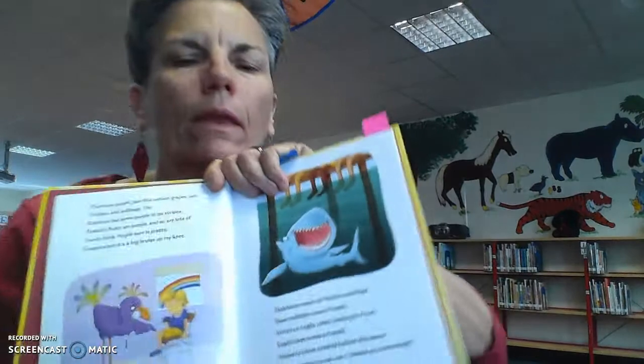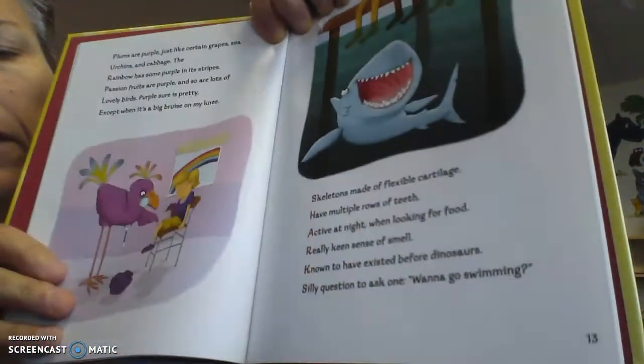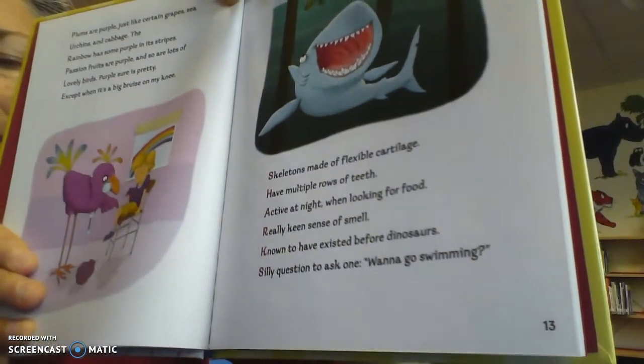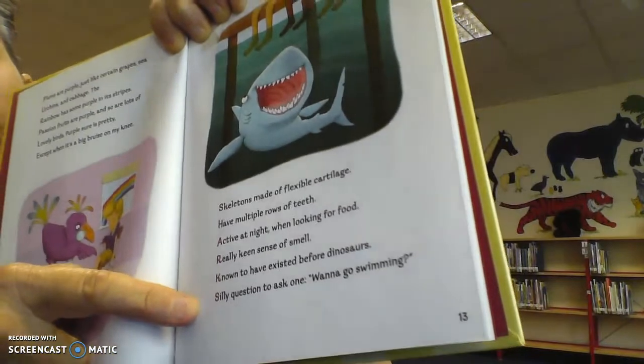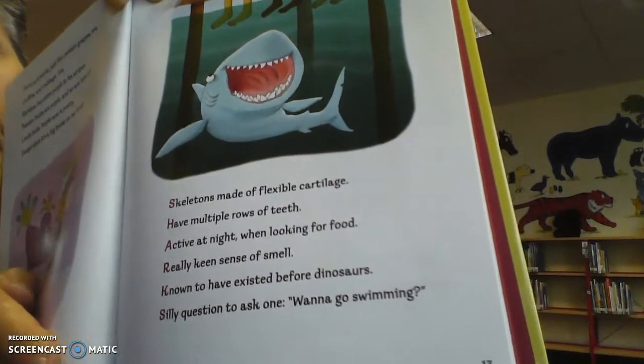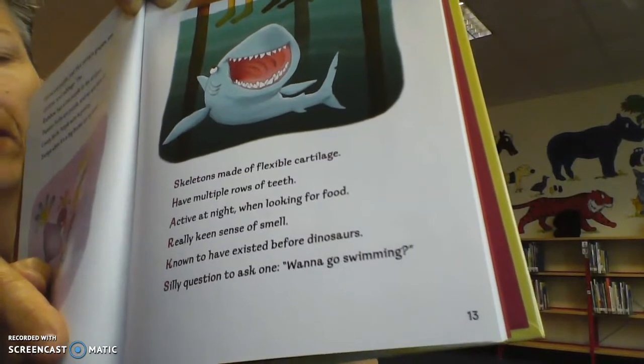I wanted to do that one right there, called Sharks. Okay, and you can see where it says sharks. And I like in this poem how they actually made the first letters a different color.